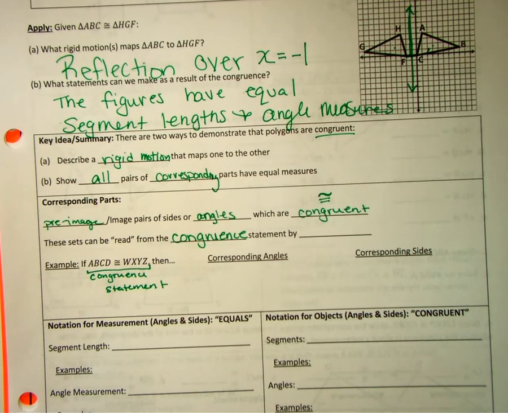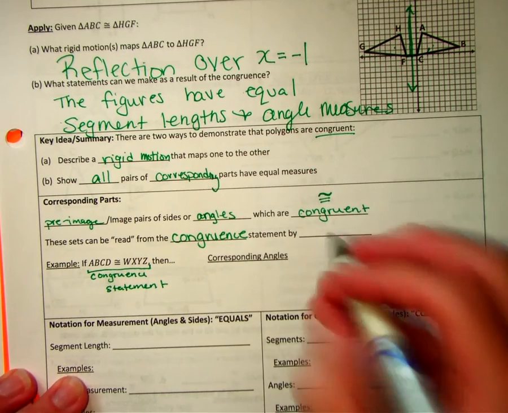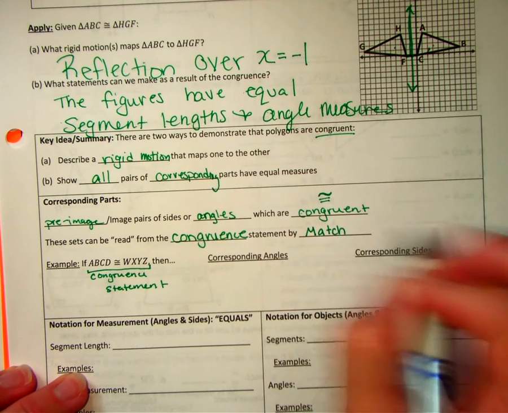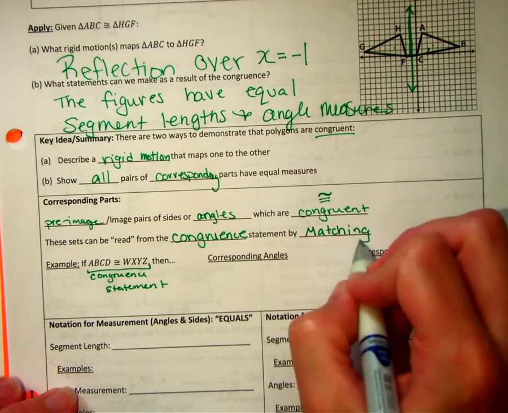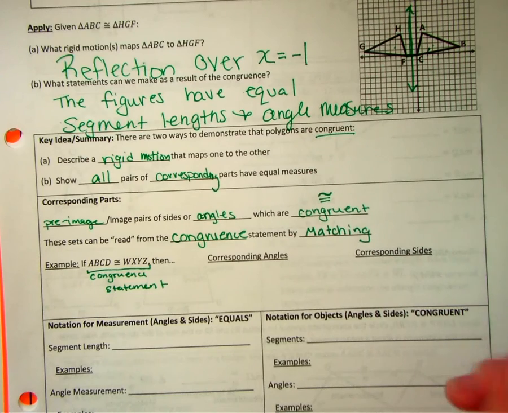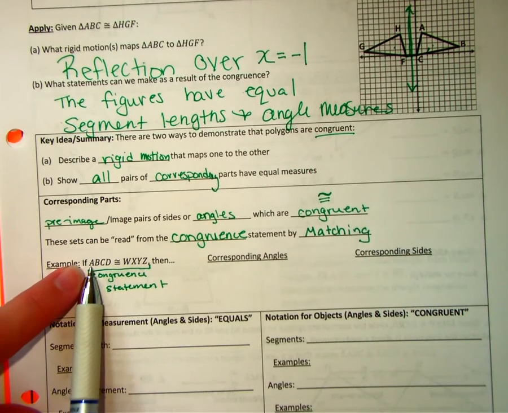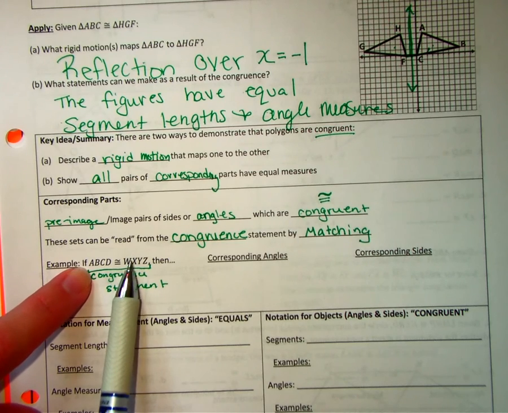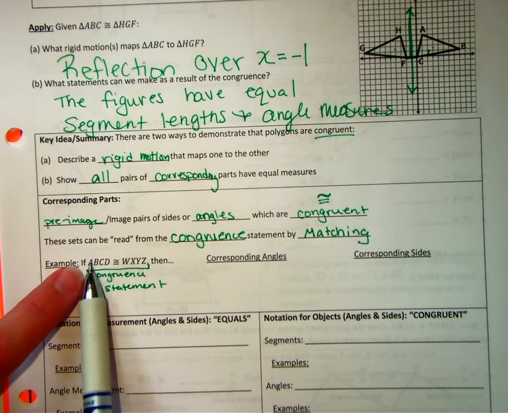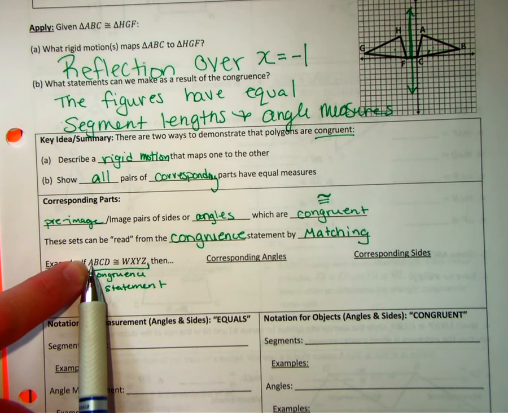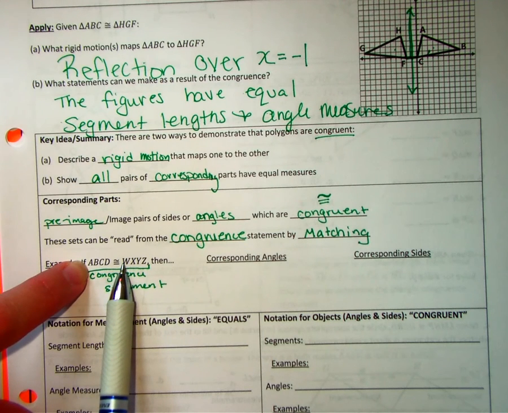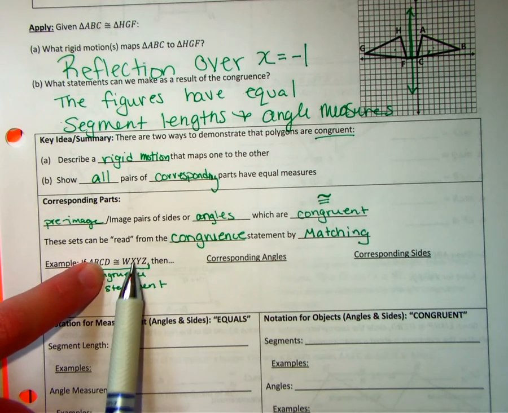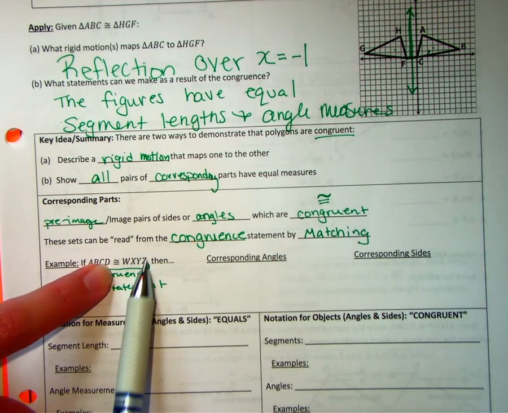Okay, and so how are we going to find the congruent parts in here? That's what this word is for: we are going to match the first letter and the first letter here go together. So when I list out my corresponding angles, angle A would go with angle W. Angle B would go with angle X. Angle C goes with angle Y, and angle D goes with angle Z.